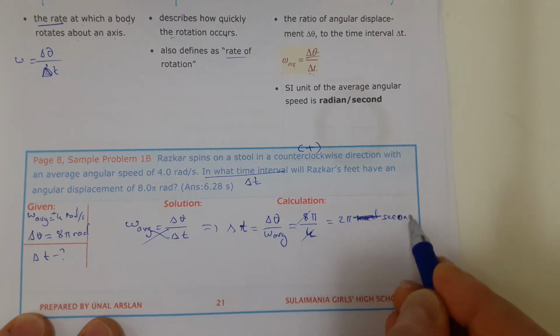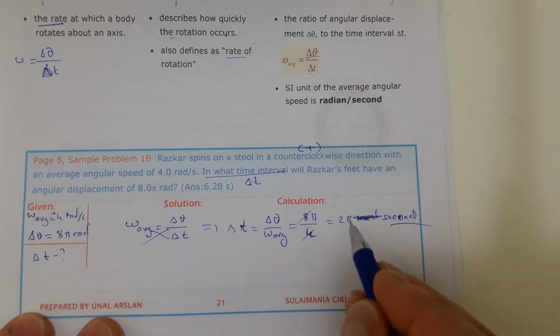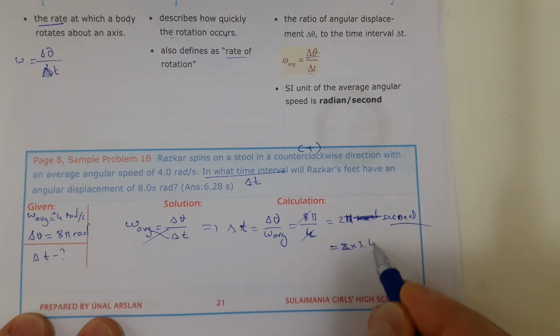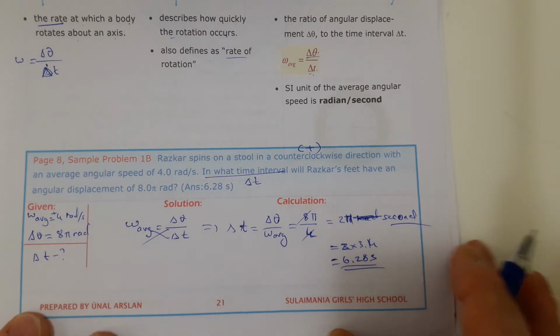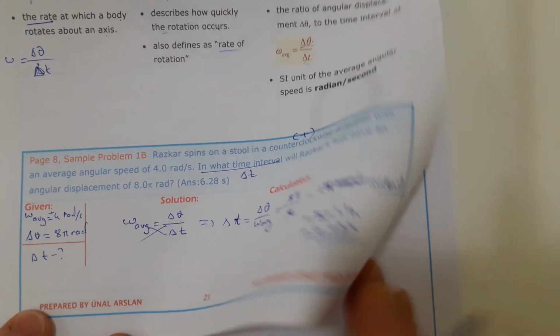Sometimes you need to leave the answers in terms of pi, especially in the last 2 years they are doing this so frequently, but sometimes you need to convert it. You need to multiply it by pi, 2 times 3.14, which is equal to 6.28 seconds. Okay, this is the time interval.